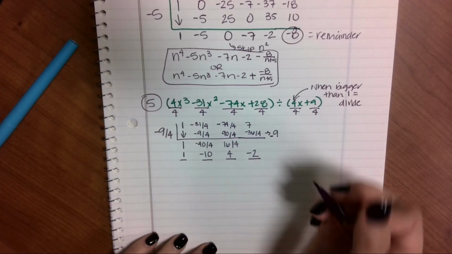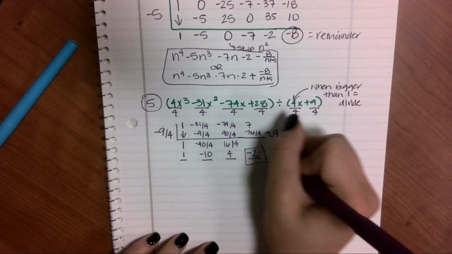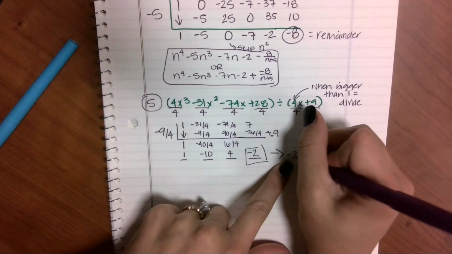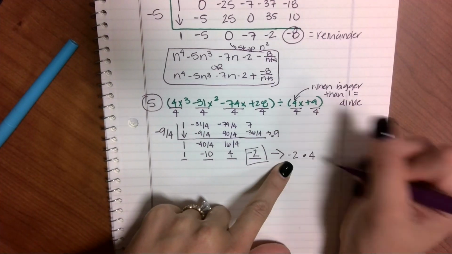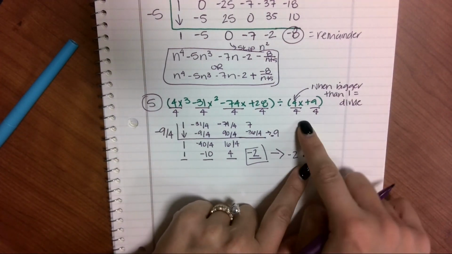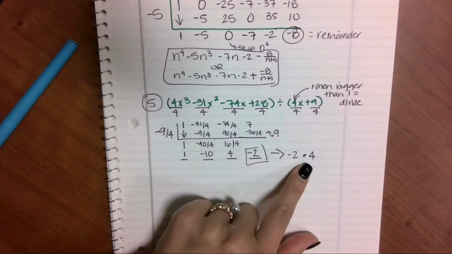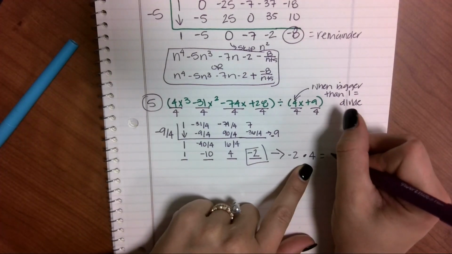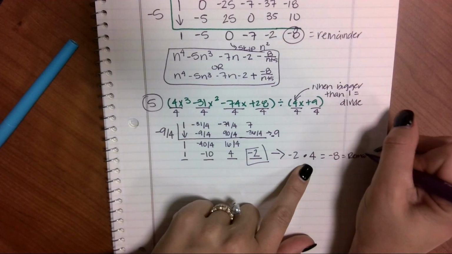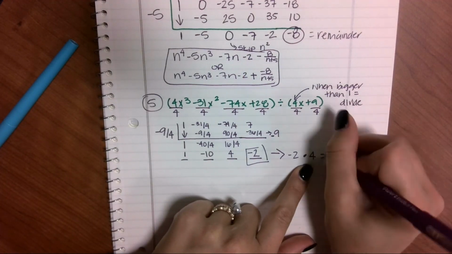Alright, so this one, the remainder works a little bit differently. You have to go back and multiply the remainder by what we divided by. So this 4 I'm getting from up here, what I took away. So negative 2 times 4 is negative 8. So that is the remainder when we go to plug it in.